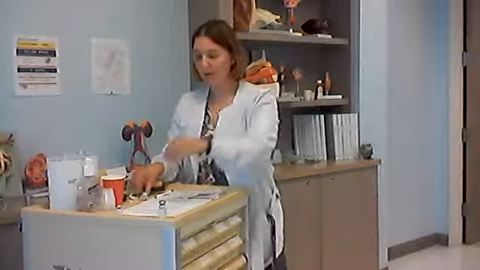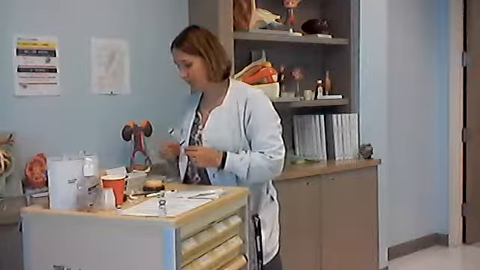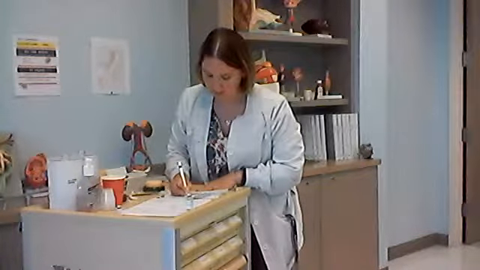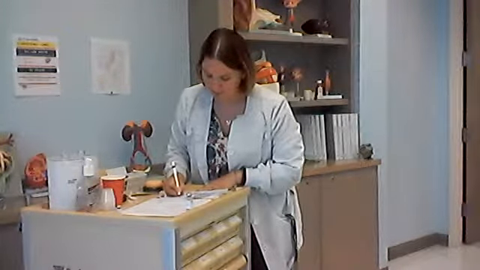Safely recap your needle. And then at this time, I changed my needle. For an IM injection, you need a new needle to puncture the muscle. Okay, so I've changed my needle. This goes in the sharps. And I'm going to do my second check as I write my label. So I have Mr. Terrence Walker, 15461.